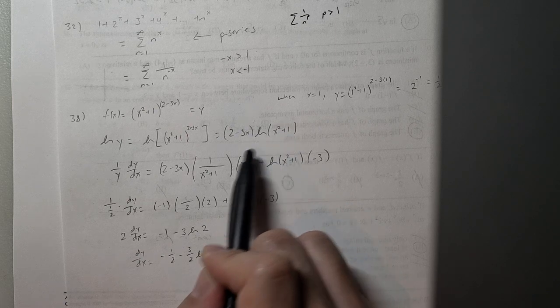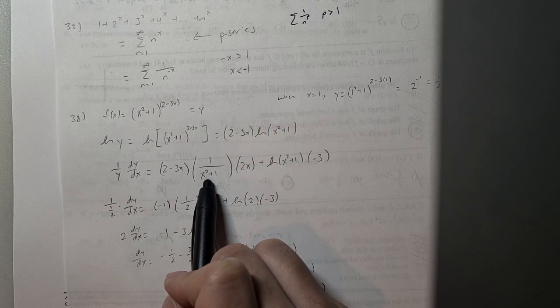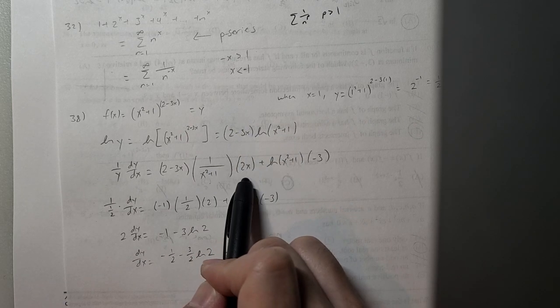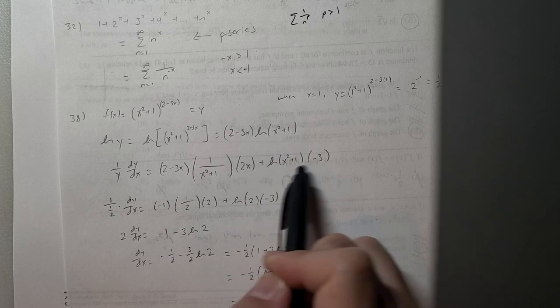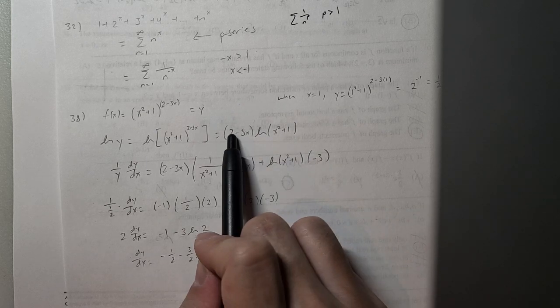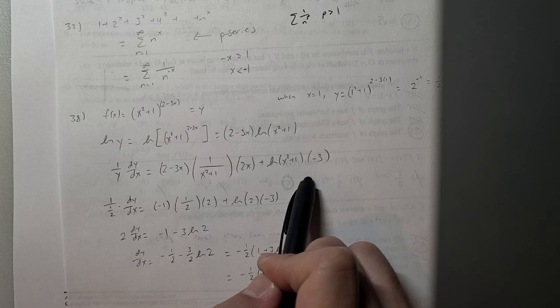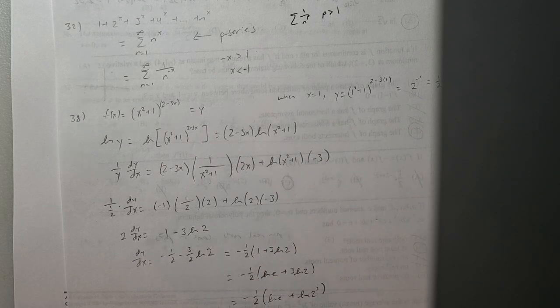Derivative of log is 1 over the argument, which is x squared plus 1, times the derivative inside, that's 2x. And then plus second d first, so second here, d first, the derivative of this guy is negative 3. Okay?